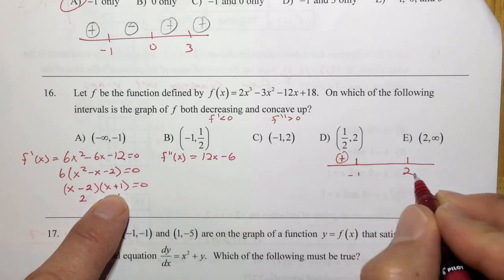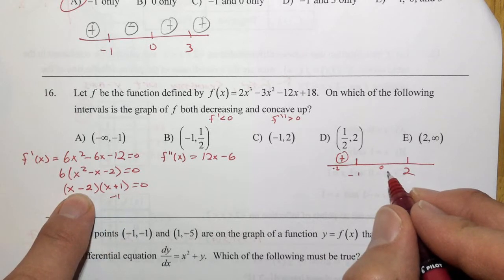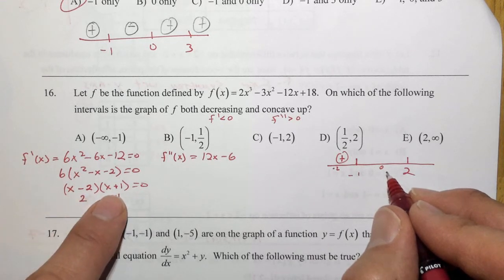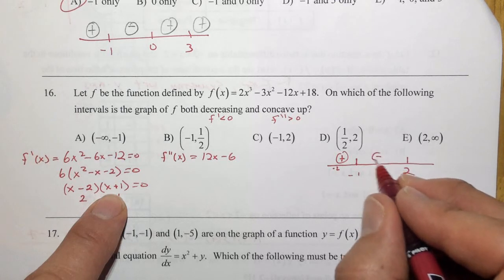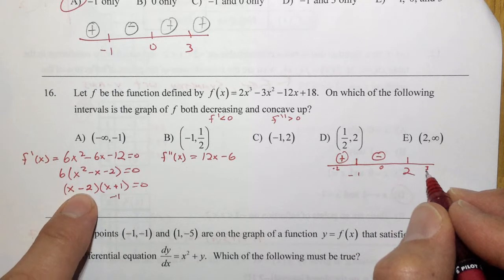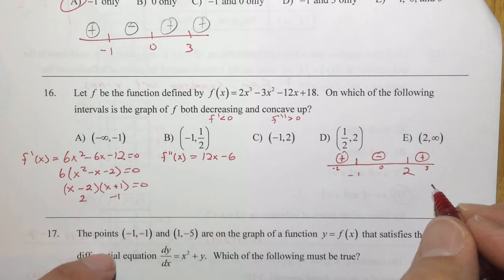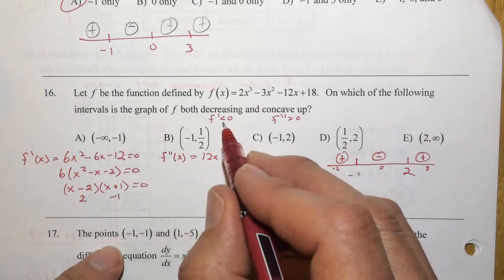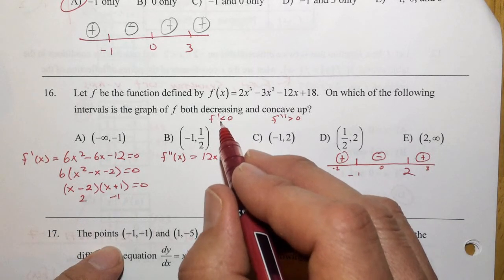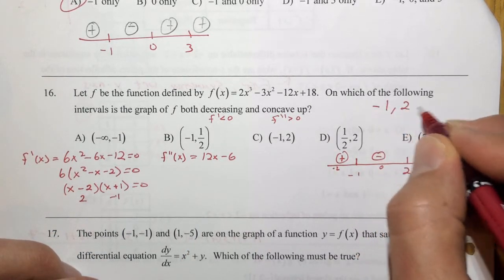Pick a number between -1 and 2, like 0. If we plug in 0 here, again, I could have plugged 0 in any part. I'm plugging into this version right down here. 0 minus 2 is negative. 0 plus 1 is positive. Negative times a positive is a negative. And then we plug in a number greater than 2, like 3. 3 minus 2 is positive. 3 plus 1 is positive. That will be positive. Okay, so we're interested in f decreasing, so f prime is negative. So right now our interval is -1 to 2.